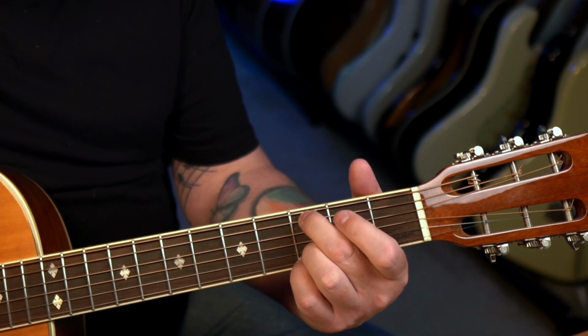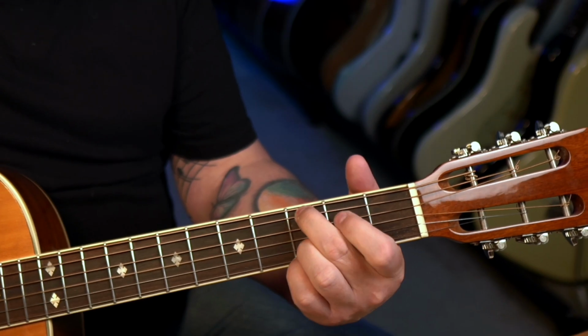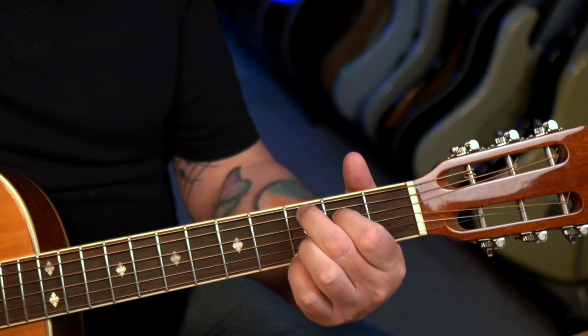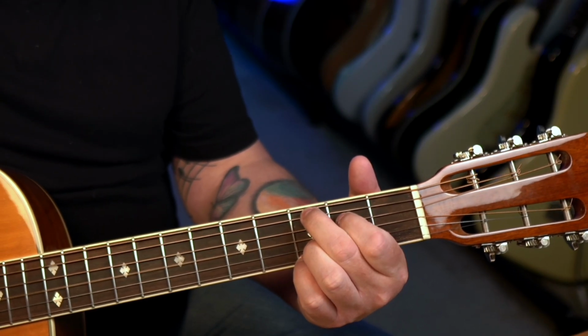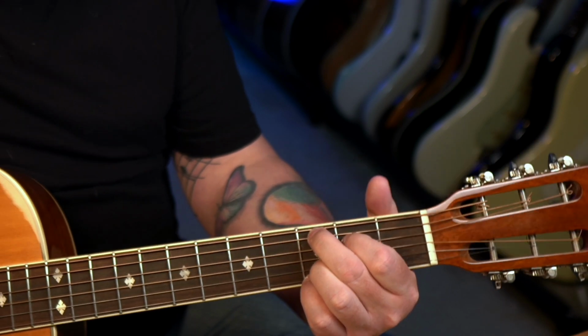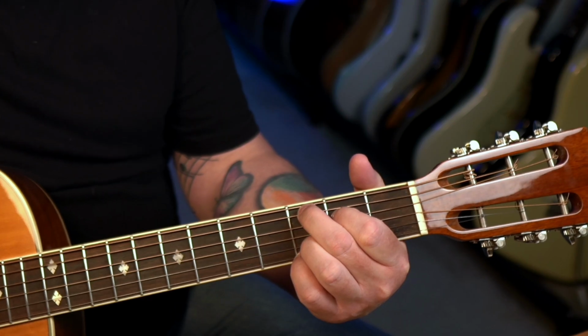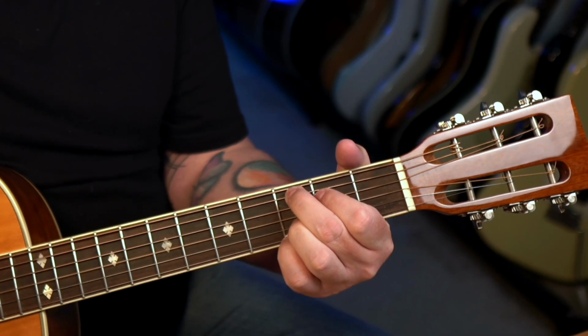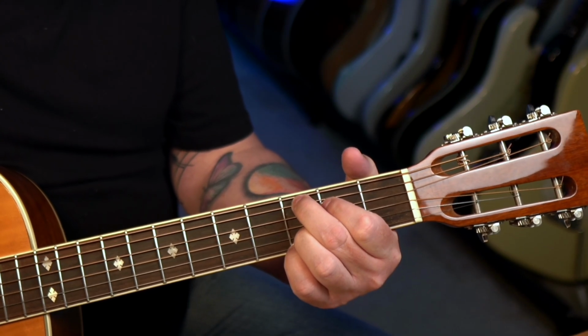Revving that chord up. Vamping with one finger. That's what I call vamping. It's putting air into the chord, the sound of the chord. So there is the C add 9.